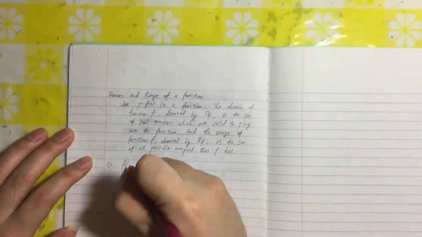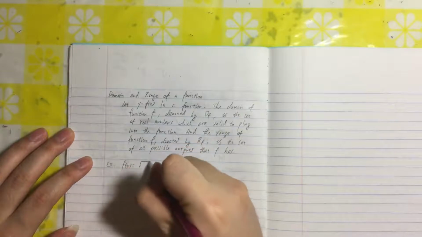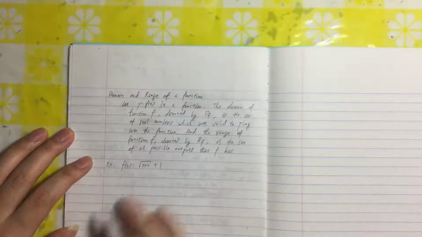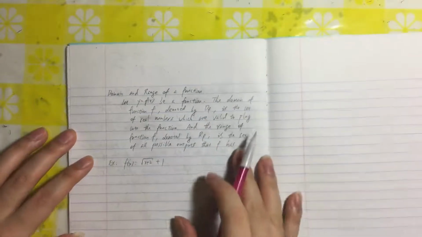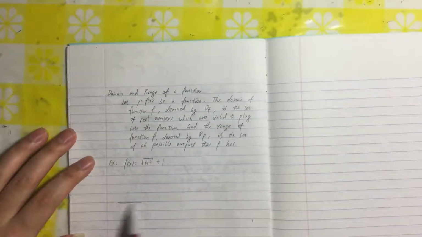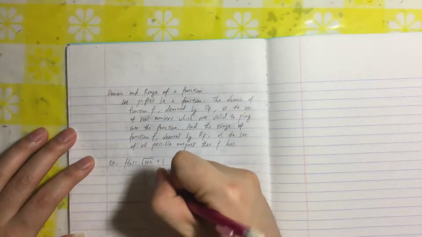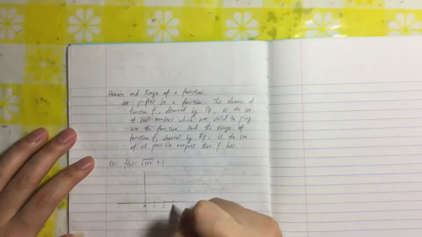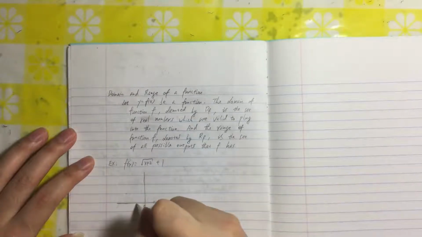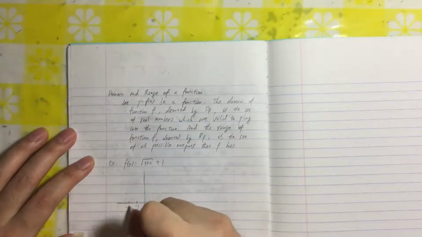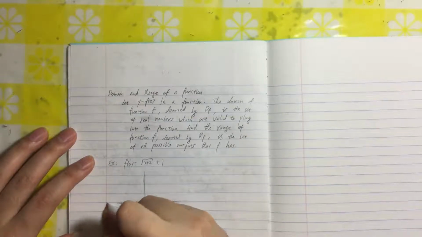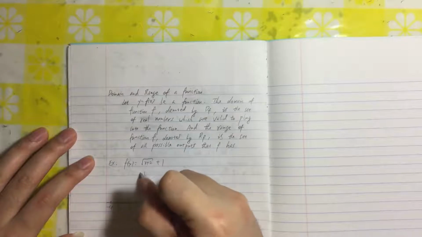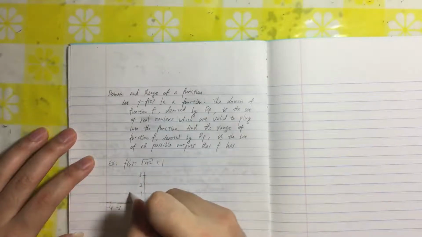Consider this function f of x equal to square root of x plus 2 plus 1. If I graph this function using a graphing calculator, that's what I get in my calculator. In my calculator, I get some graph that looks like this.